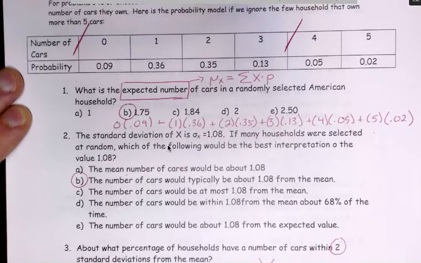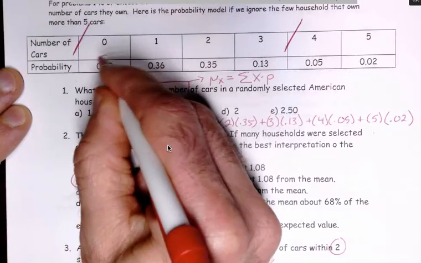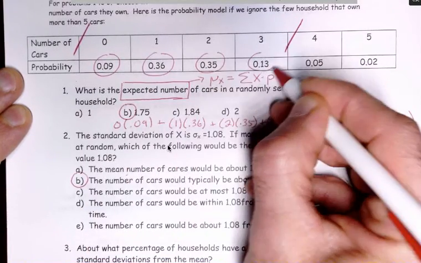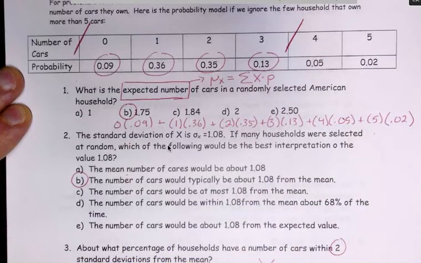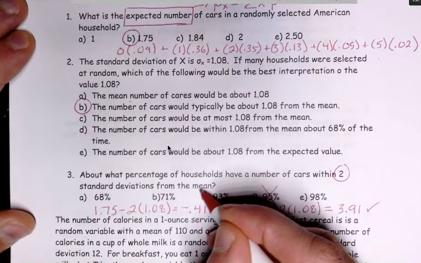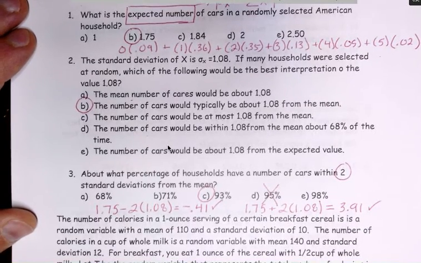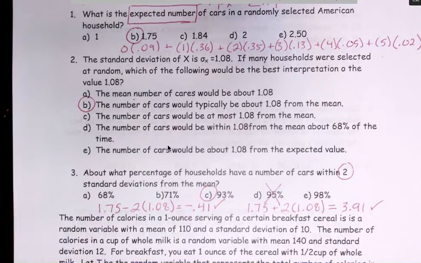So to get the answer, you simply add up the probabilities for 0, for 1, for 2, and for 3. The sum of those is 0.93. So that gives you answer C. About what percentage of households have a number of cars within 2 standard deviations from the mean? About 93%.